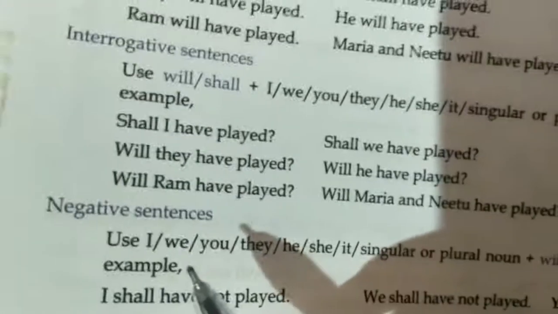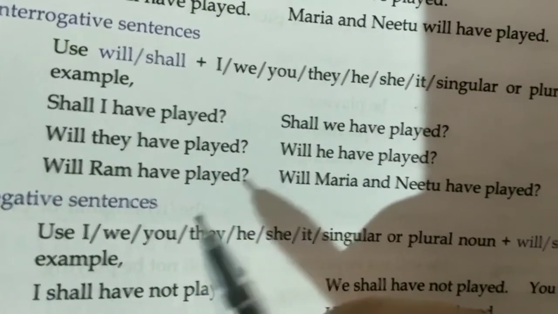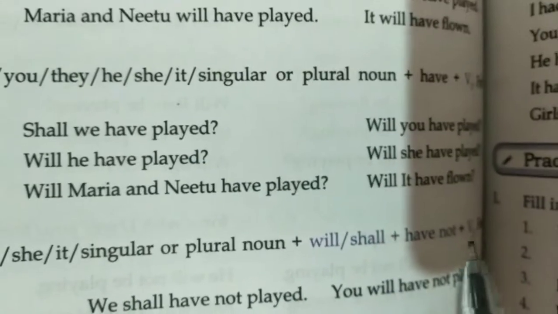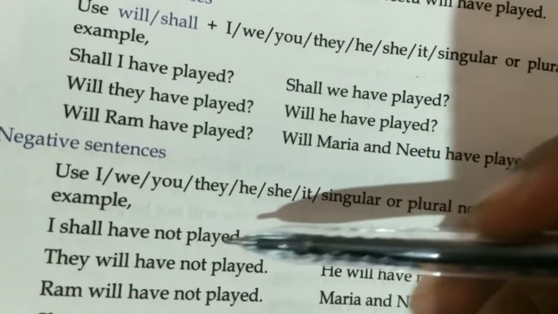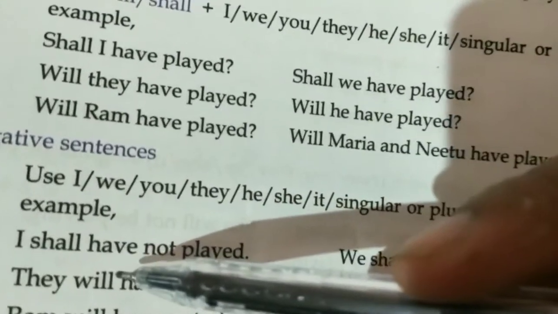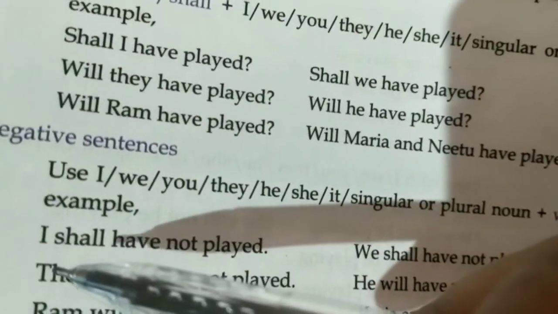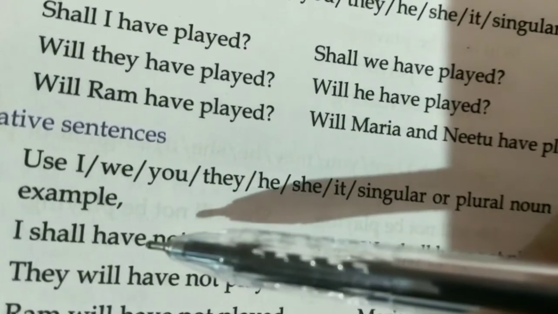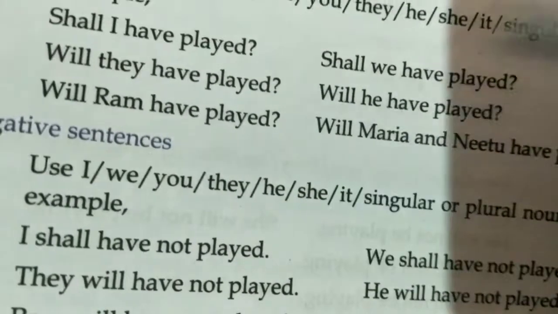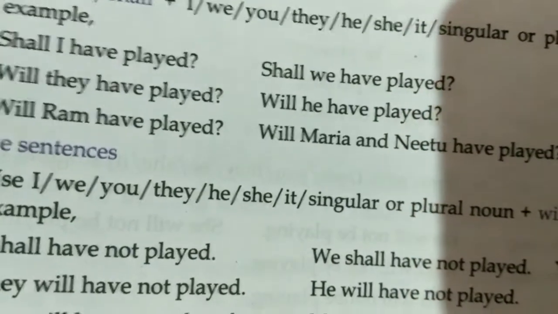And we'll end the sentences with the question mark. For making negative sentences, we'll write the subject first, then will or shall, then have, and then not, and the V3 form of the verb. Like I shall have not played. So you see here after have we have added not. I is the subject, we have written shall according to the rule discussed, and have after that, and not is added, and then played, the V3 form of the verb. So I hope you have understood this one.